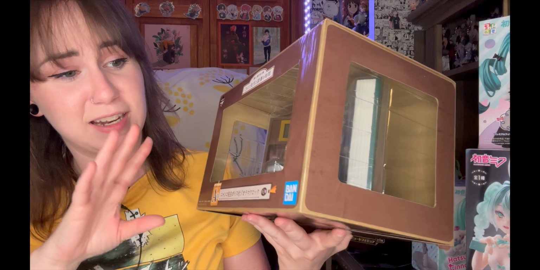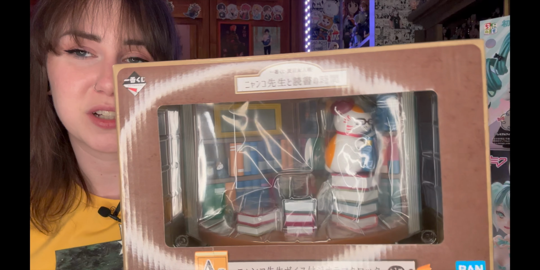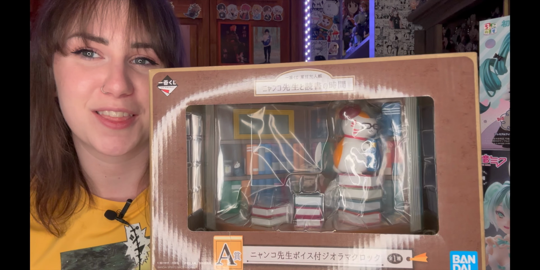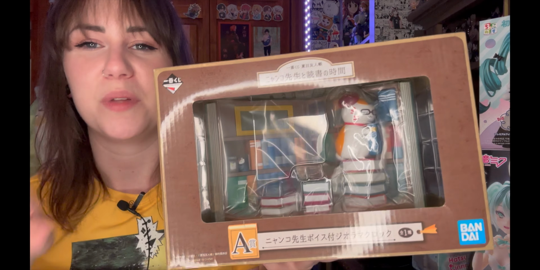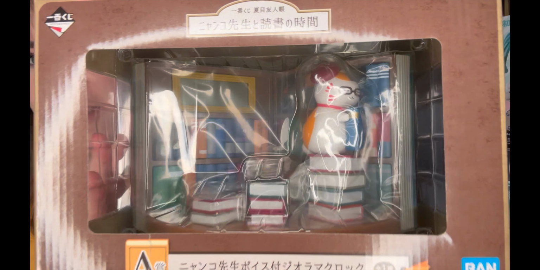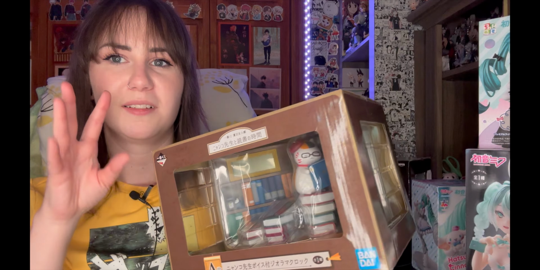It's an A prize, and I adore this so much. It's Sensei in like this little library, and it's so cute. This is gonna be a perfect little corner display piece. And it's actually a working clock, although it's not a full working clock because I think it only displays like 3 times, but that's fine. I'm not gonna use it like that. I just think he looked so cute, and I just love that this is a really cool piece to put in a corner of a shelf. I think it's gonna look so good.